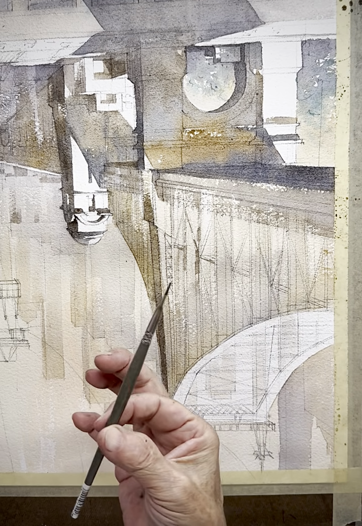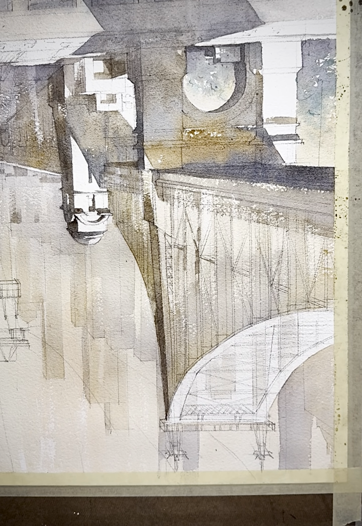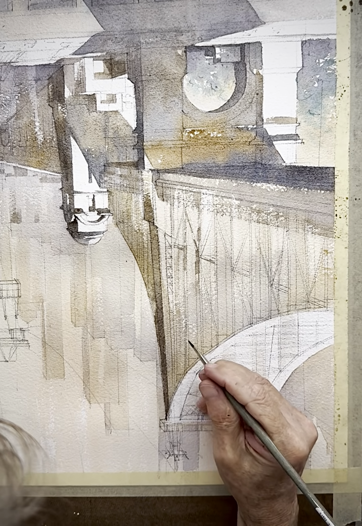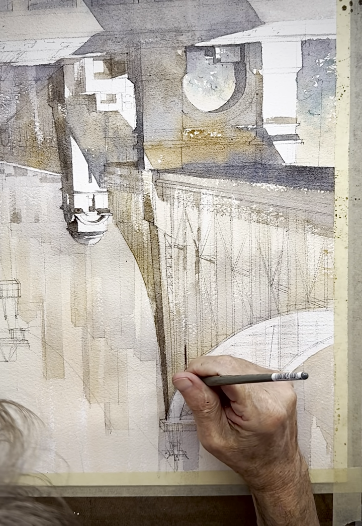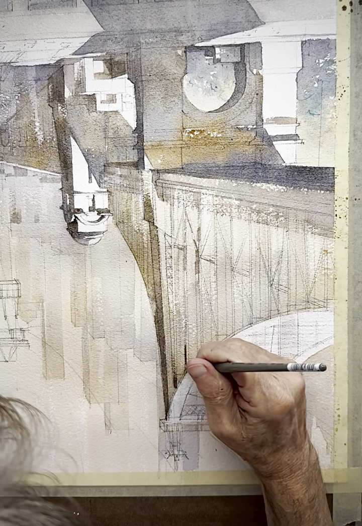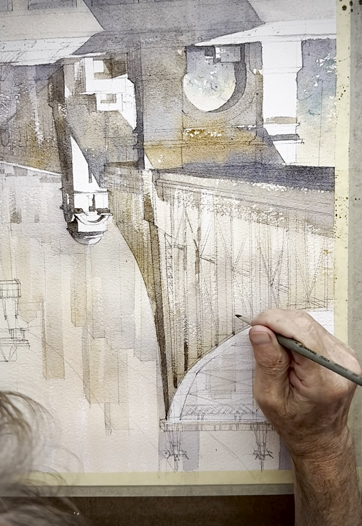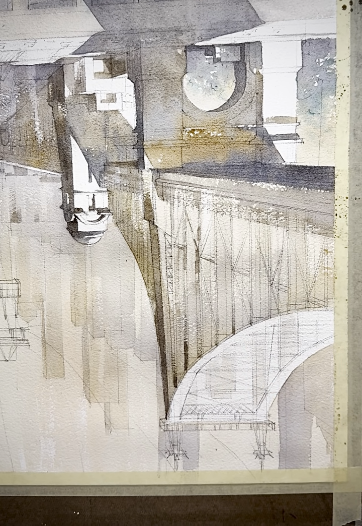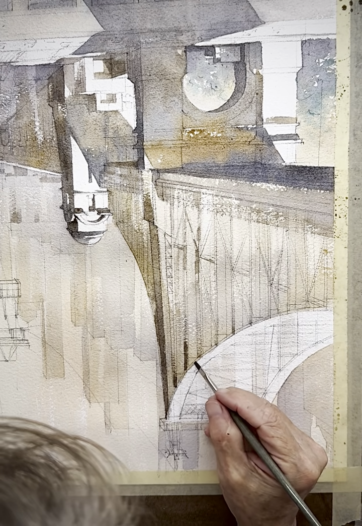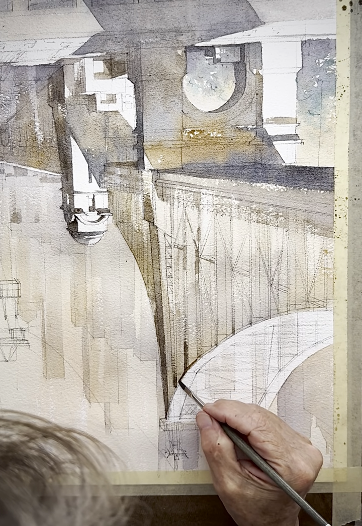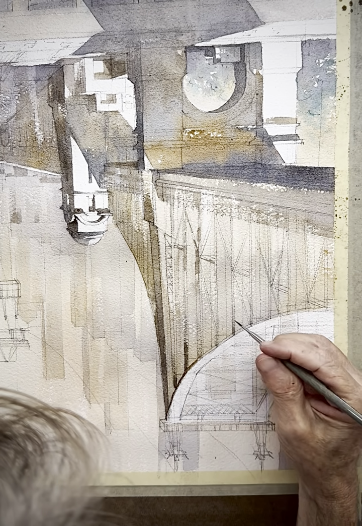I have this very tiny Escoda 1/8 inch Perla flat that I know I'm going to be relying on for this kind of thing. Just very small areas of dry brush. That I think will add all the sort of technical clarity that I need without again looking too technical.